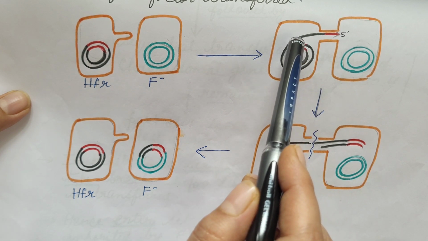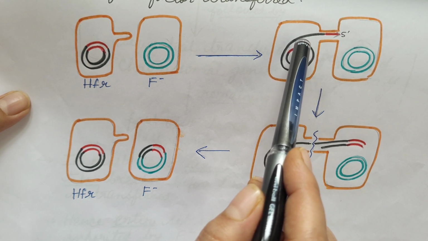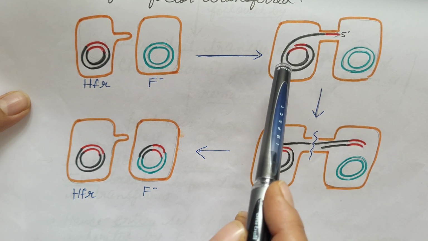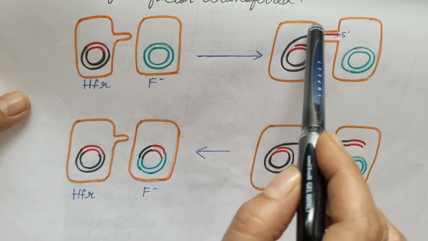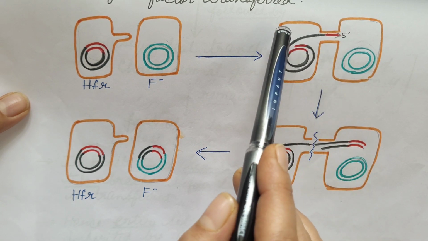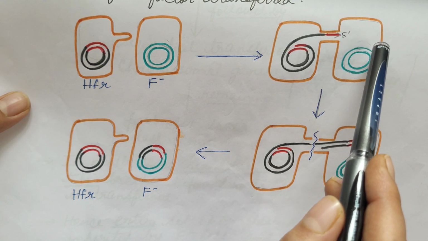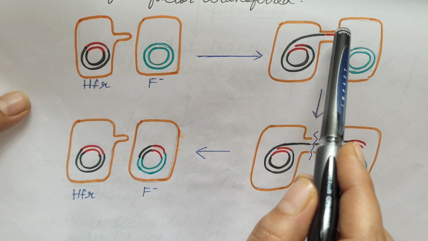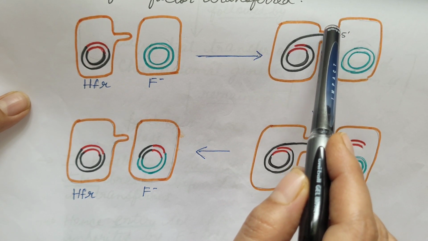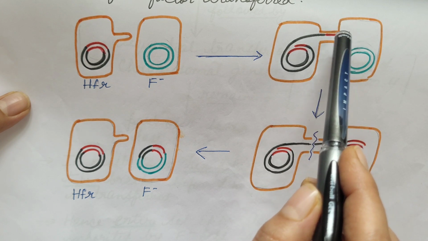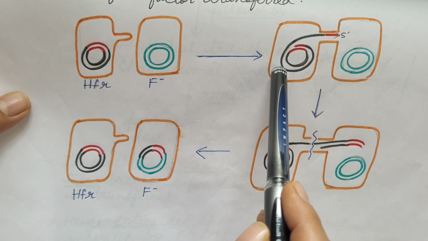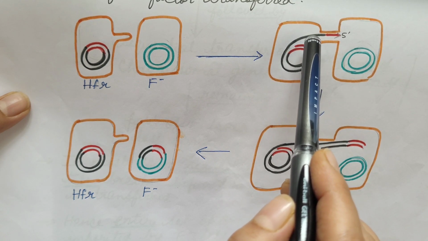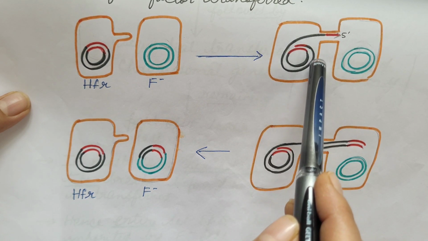Then a nick occurs at the origin present in one strand of the integrated F plasmid, and this nicked strand is transferred from the HFR cell to the F minus cell in the 5' to 3' direction. So first, a portion of the F plasmid is transferred, then chromosomal DNA is transferred, and then the remaining region of the F plasmid is transferred.